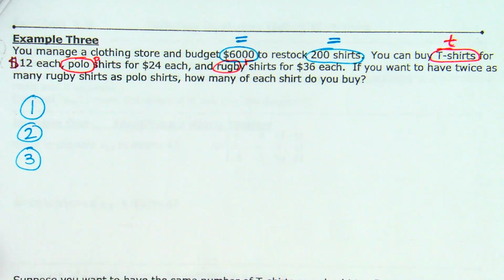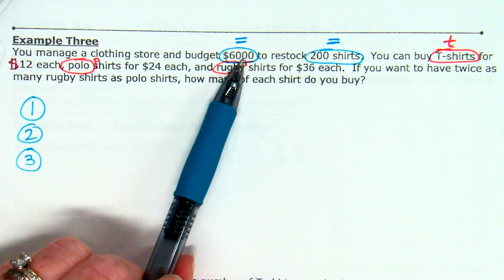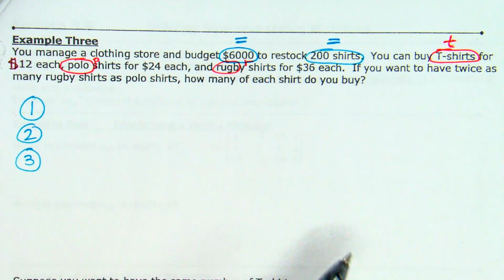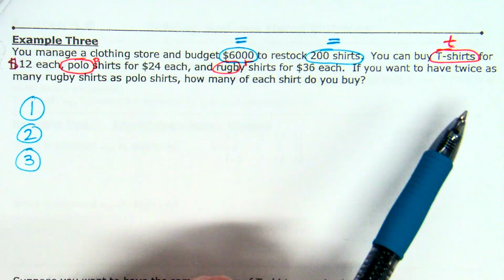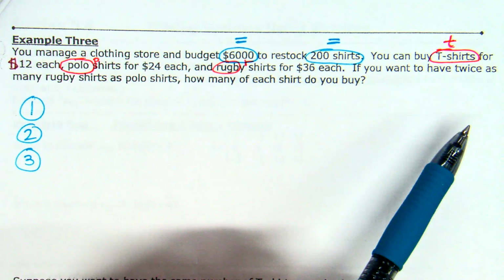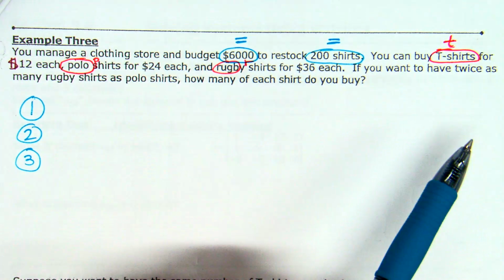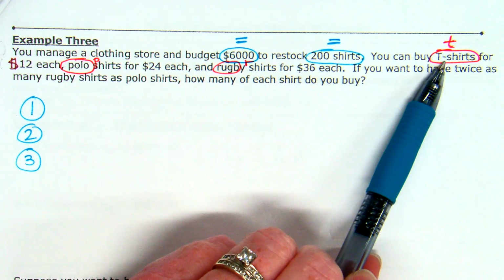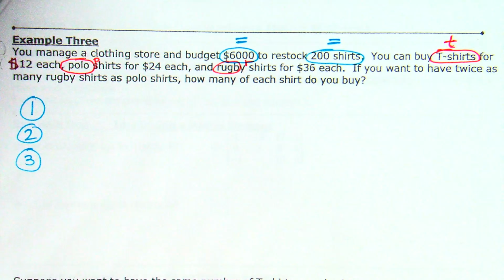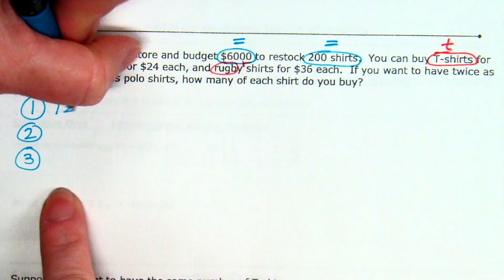If we think about this first one and $6,000, what do you know about t-shirts? How many t-shirts are we getting? 200 t-shirts? Oh, no, 200 shirts. How many t-shirts are we getting? Okay, t-shirts, we don't know, right? What do you know about the cost of each t-shirt? They're $12. So how can I express that in an equation where we're talking money? 12t, because it's $12 per shirt. I don't know how many shirts.